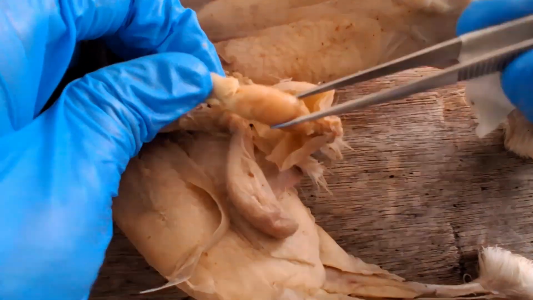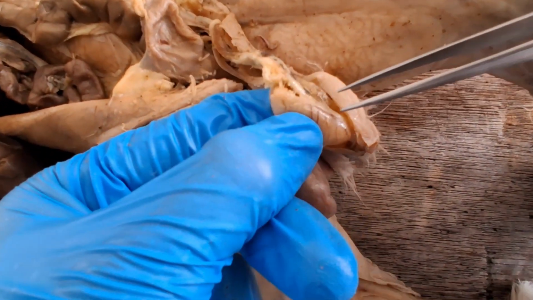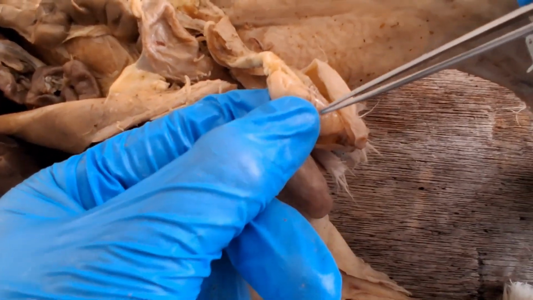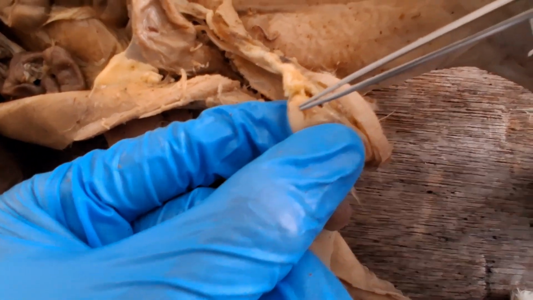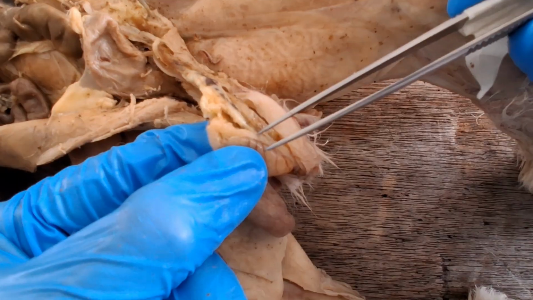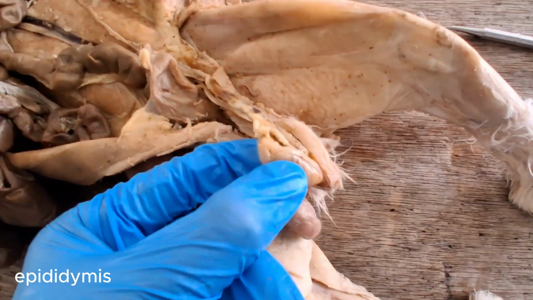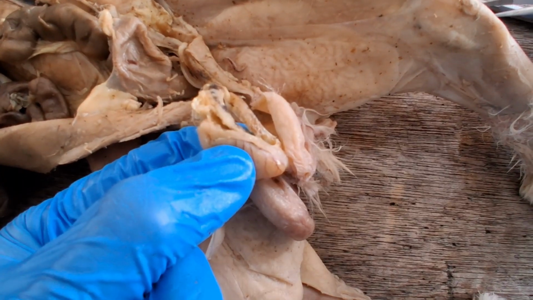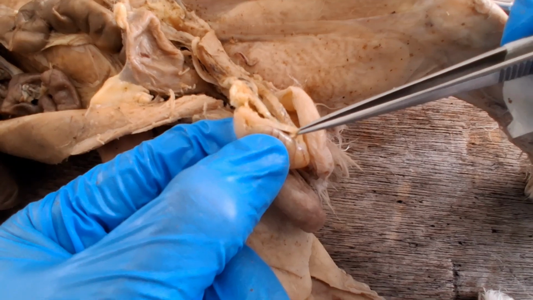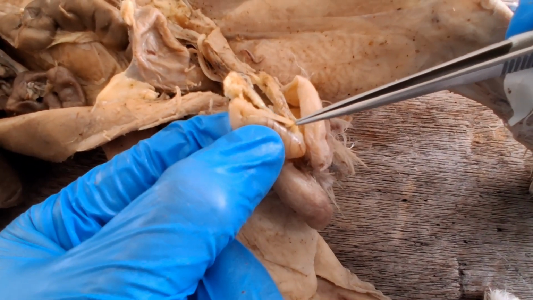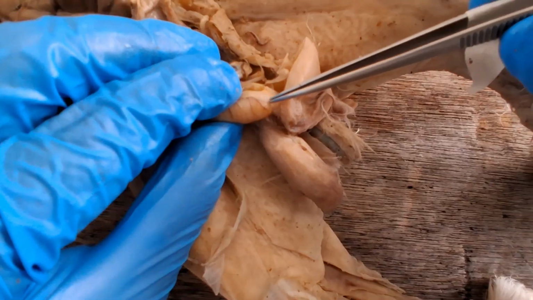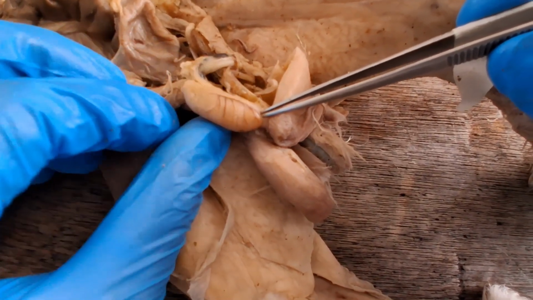Sperm cells are produced inside seminiferous tubules of the testes, and then once mature, they're sent off to the epididymis. So the epididymis has a head, a body, and a tail.